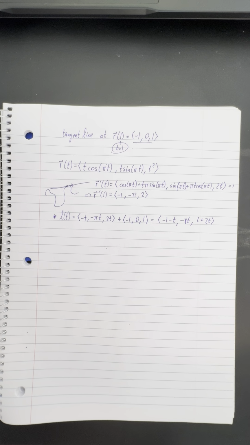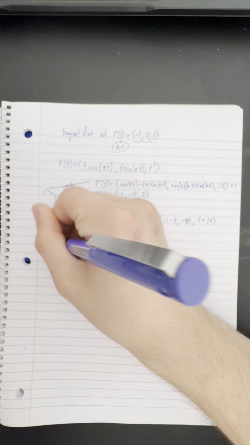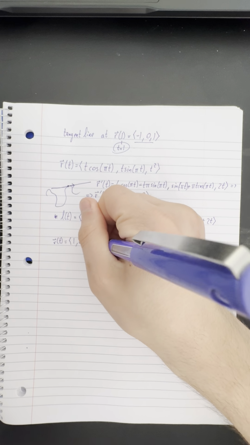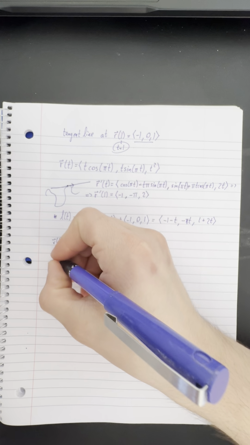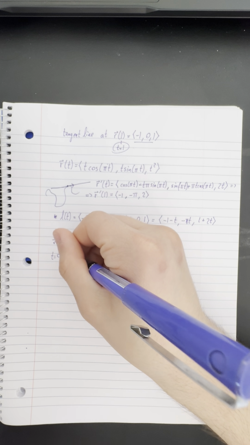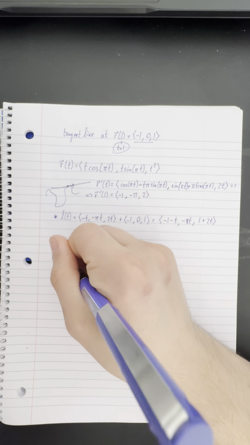Okay, and now let's move on to fall 2024, question 9. They like giving these problems a lot, like the earlier example where they give you a function, they're like, oh, for this condition to be true, find v of t. So they're telling you that v of t right now is 1, 2t, and 3t squared. And at t equals 0, it passes through 4, -1, and 5. And it wants us to find r of t. What is r of t?